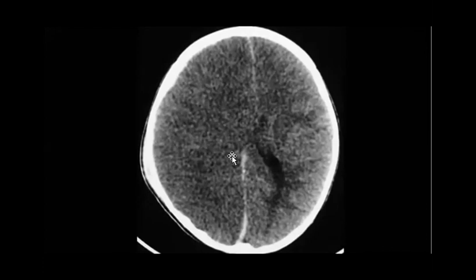Yes, loss of the gray-white matter differentiation. Brain edema, perfect. Midline shift. And you can see the hypoattenuation of the right cerebral hemisphere, like low density, and the gray-white matter differentiation is lost, right?